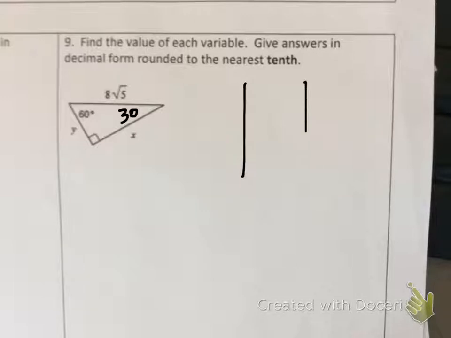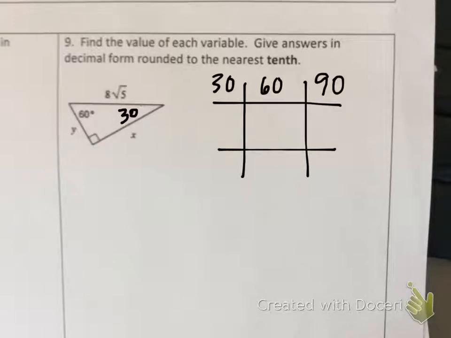Therefore, we're looking at the special right triangle 30, 60, 90, using the tic-tac-toe board to organize our information here. The smaller scaled version has side lengths 1, root 3, 2. So if I look at my picture, across the 30 degrees, if I draw an arrow, would be the y. Across the 60 degrees, if I draw an arrow, would be the x. And therefore across the 90 is the 8 root 5.